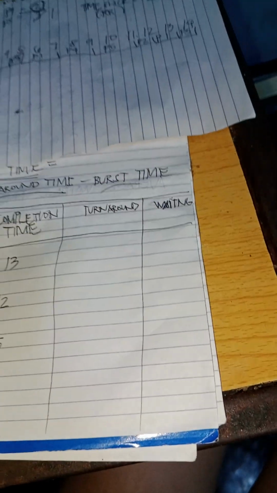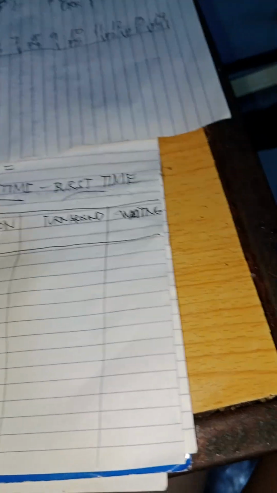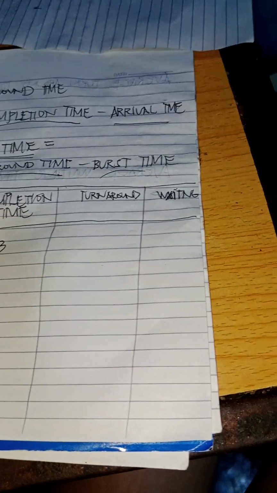Now that we have the completion time, next is the turnaround time. But how can we compute that value?